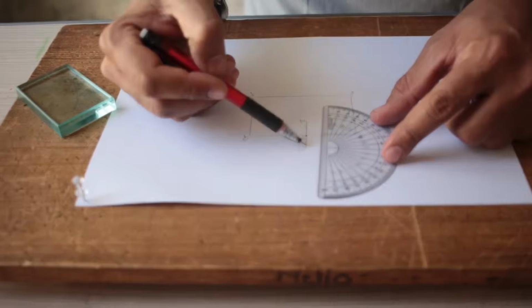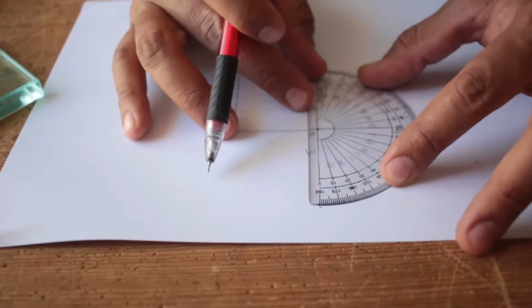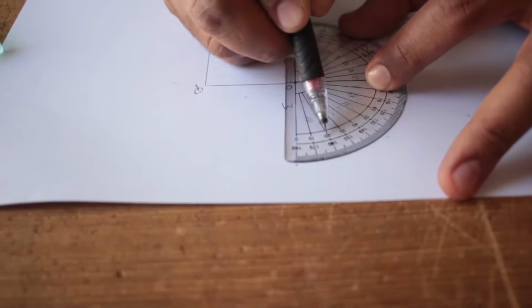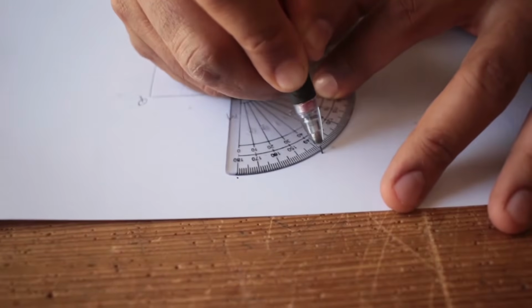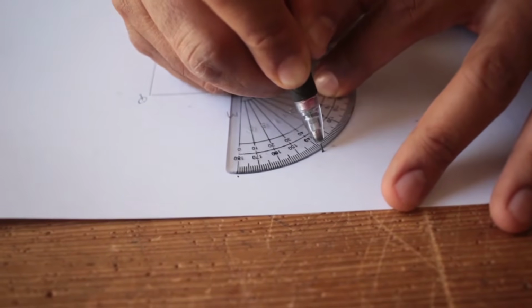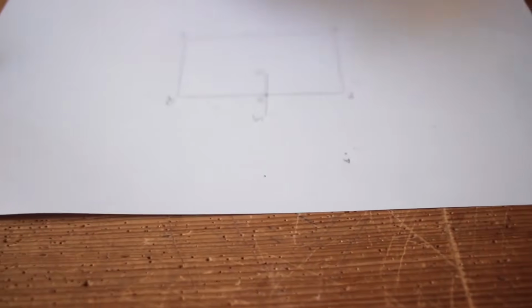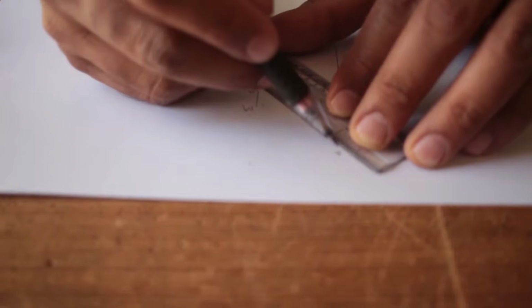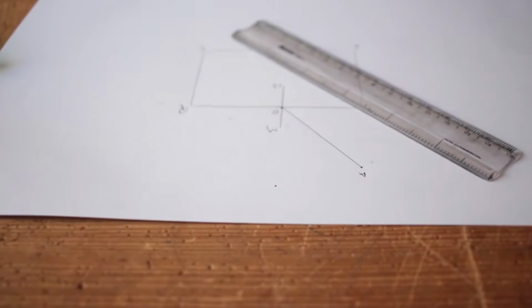Now mark a point for an angle of incidence, say 40 degree, from the normal using the protractor. For that, keep the protractor such that the baseline of it coincides with the normal and mark a point at 40 degree. Label this point as A. Join the point A and O. AO is known as the incident ray for angle of incidence 40 degree.